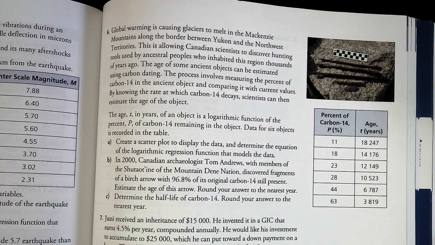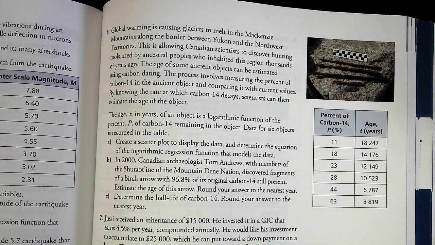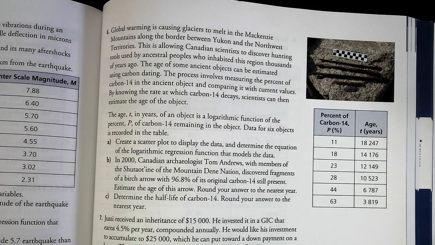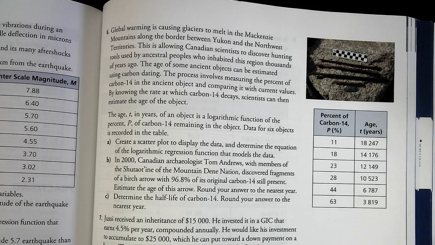Global warming is causing glaciers to melt in the Mackenzie Mountains along the border between Yukon and the Northwest Territories. And we're going to use carbon-14 dating to figure out the age of an object. So we want to create the scatter plot and find the equation. We want to figure out how old something with 96.8% of its original carbon-14 is, and determine the half-life of carbon-14, the amount of time that it takes to hit 50% carbon-14. So those are our 3 goals.